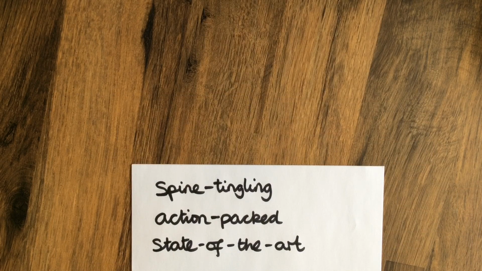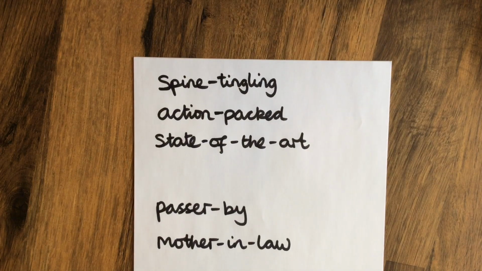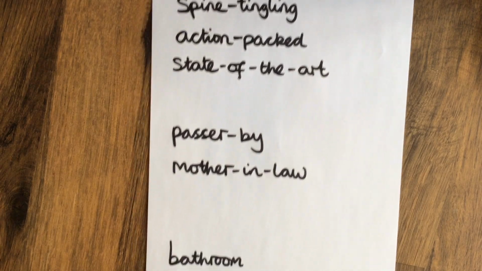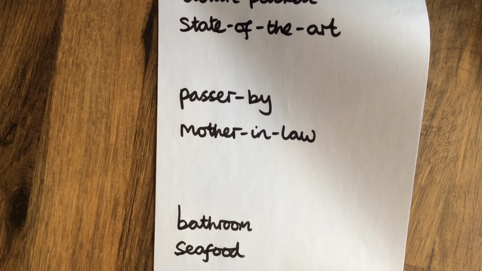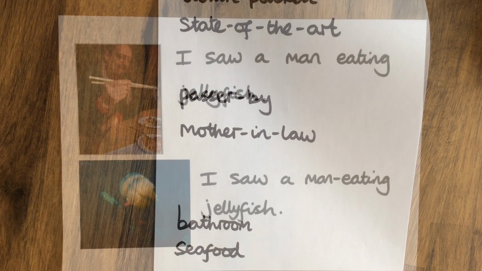Hyphens can be used to link two or more separate words together to make a new word. The new word you create by hyphenating will usually be an adjective. For example, spine-tingling, action-packed, or state-of-the-art. It could also be a noun, for example, passer-by or mother-in-law, but these are less common. Remember that we can create new words from other words without needing a hyphen, with words such as bathroom or seafood, and we just have to learn the ones that do need hyphens.